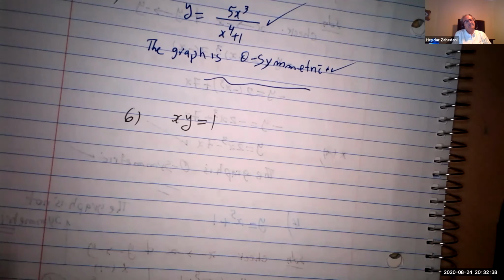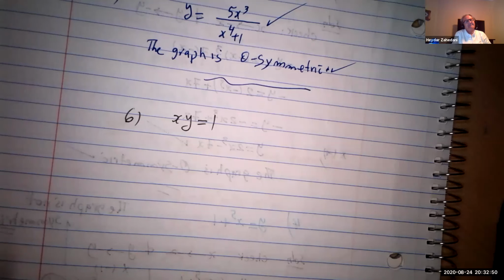Any suggestion? Which one are we going to check? What type of symmetric property do you think this must have? Which case do you go for? The first, the second, or the third? The third. Very good, the third. Because you don't have even power for the x or the y. So the only possibility is the third.